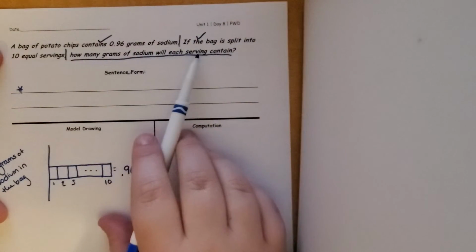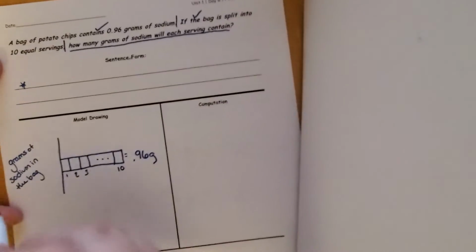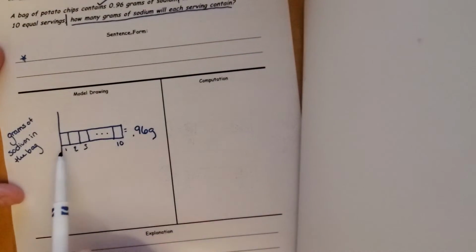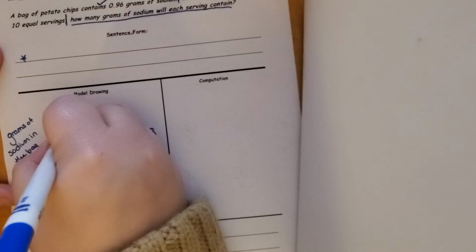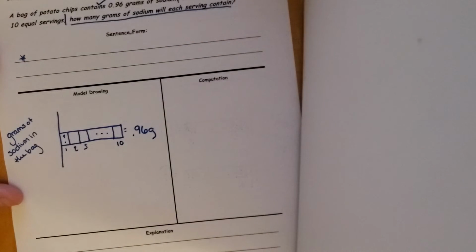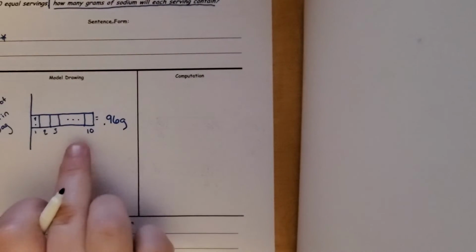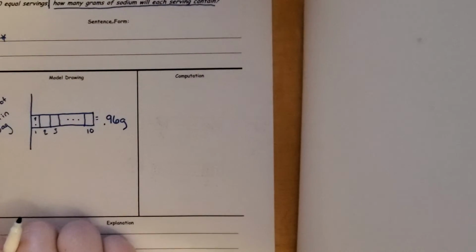Okay, so there's that. Now the question says, how many of those is in each serving or is in one little part? So I know that it had this for the total. I know that I'm splitting it off into 10 groups. And I want to know what just one of those things is. Okay, so for your computation, I'm leaving you be. I think you can figure it out. Remember how things work with tens. That might save you some time.